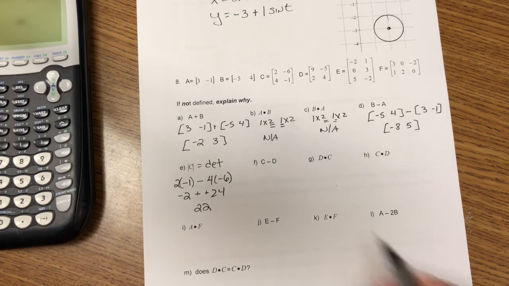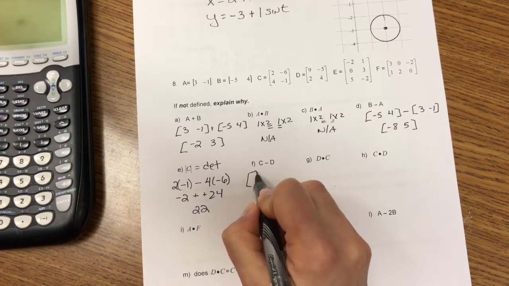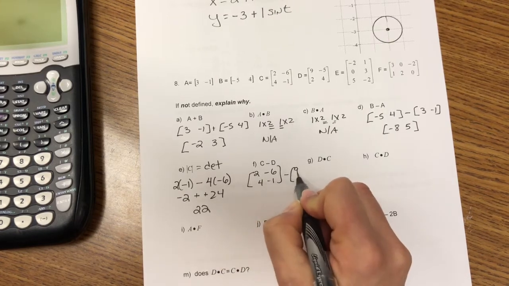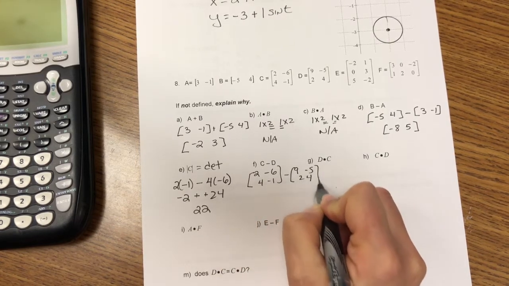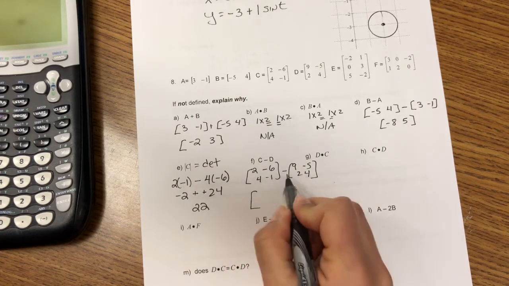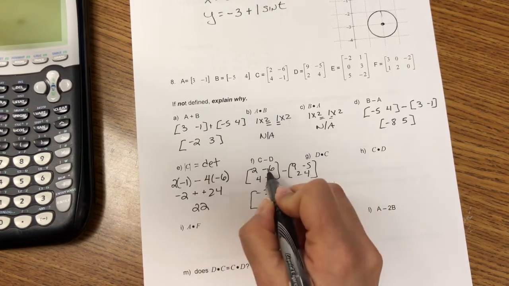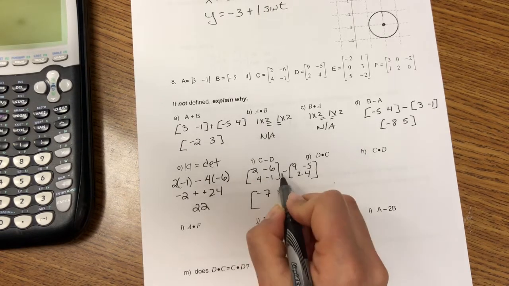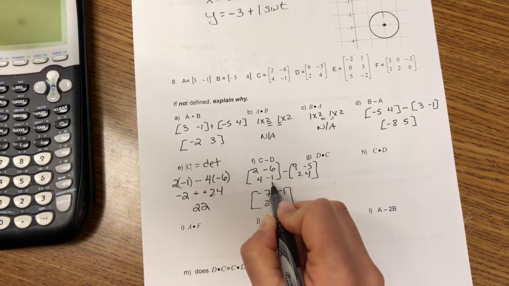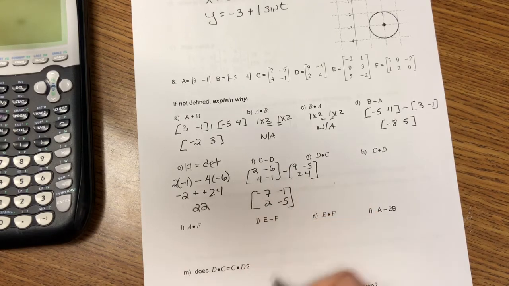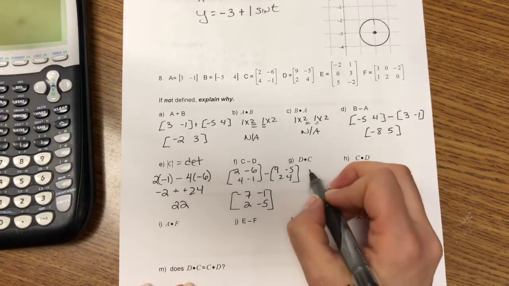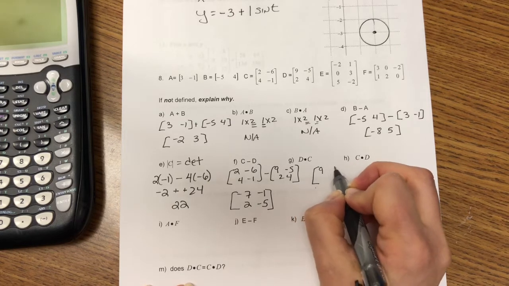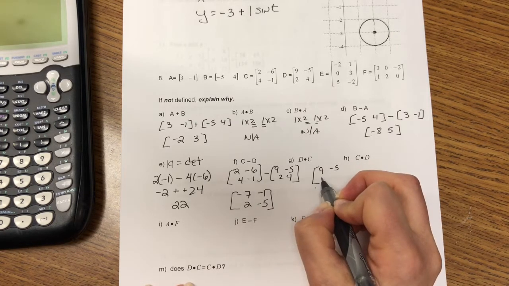Okay. C minus D. The dimensions match, so we can subtract them. 2 minus 9, -6 minus -5 is like plus. 4 minus 2, and -1 minus 4. All right, D times C. Order matters for multiplication.